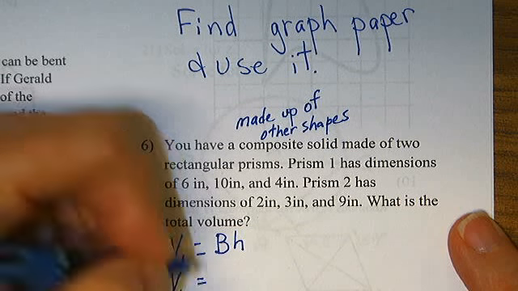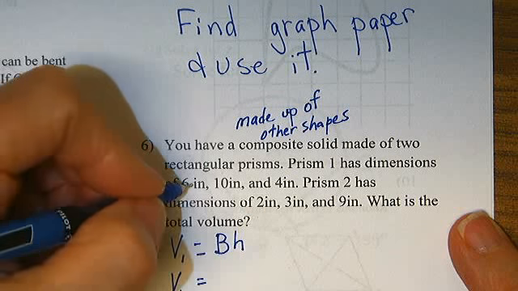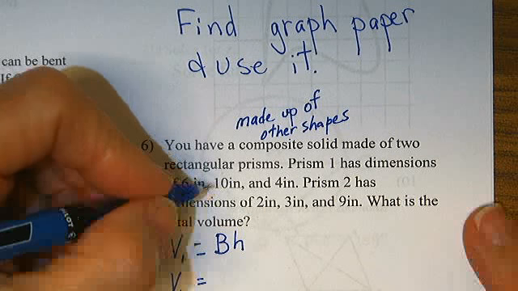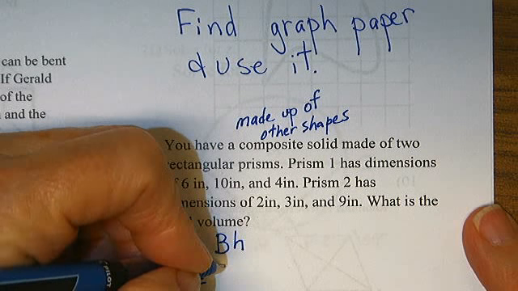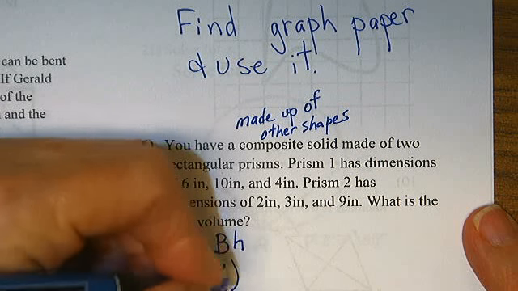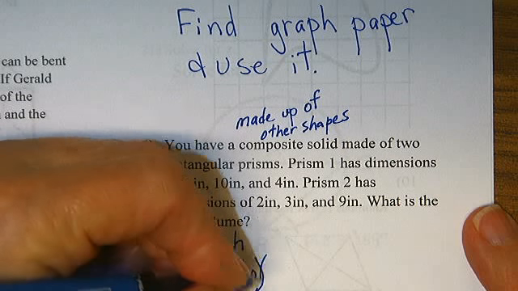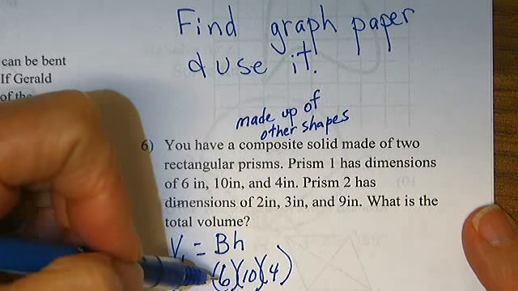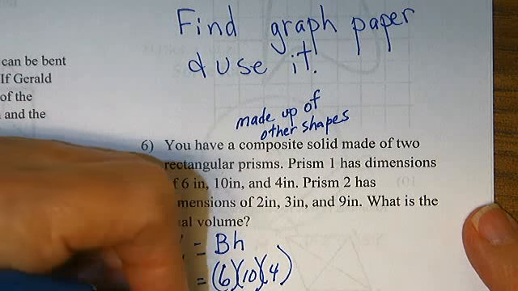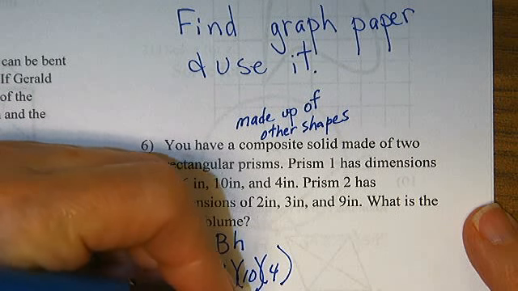might have a volume of 6 times 10, which is 60, times 4. 4 times 6 is 10 times 10 is 100 cubic inches.